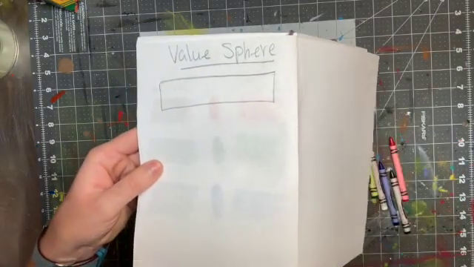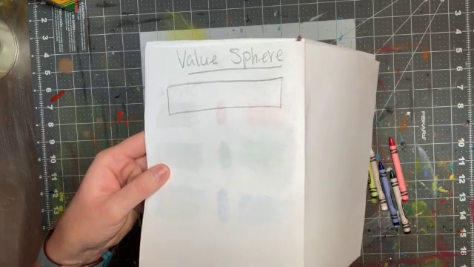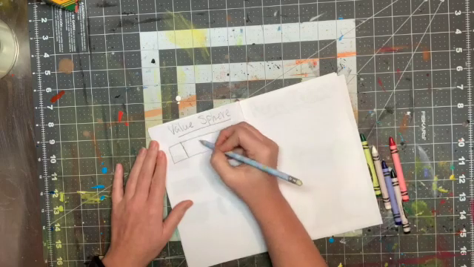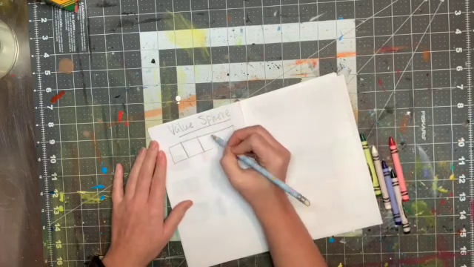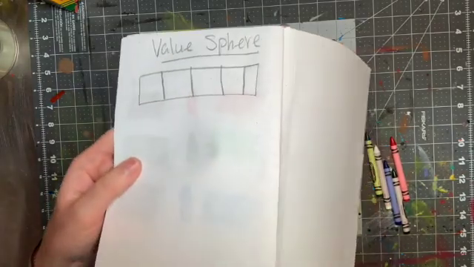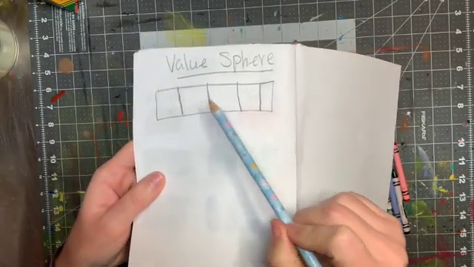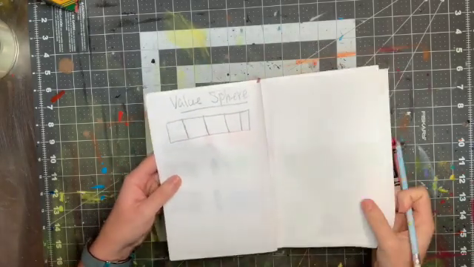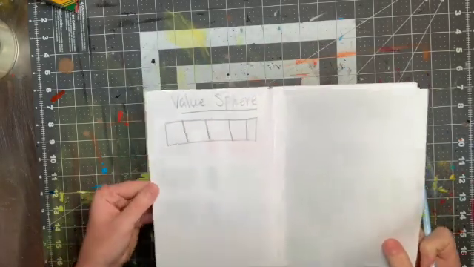And we are going to split this into 5 sections. They don't have to be equal sections, but there need to be 5 sections. So 1, 2, 3, 4, 5. See, they aren't equal, but that's okay. So I have 5 sections. Now with your pencil, we are going to be making the 5 values of our sphere.